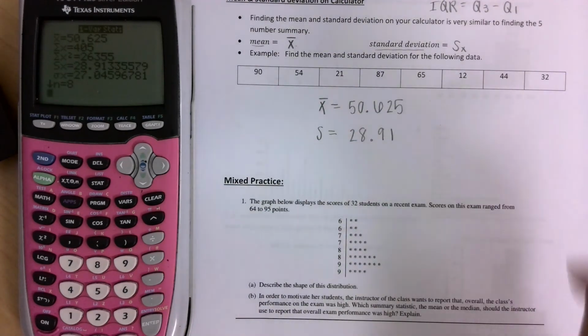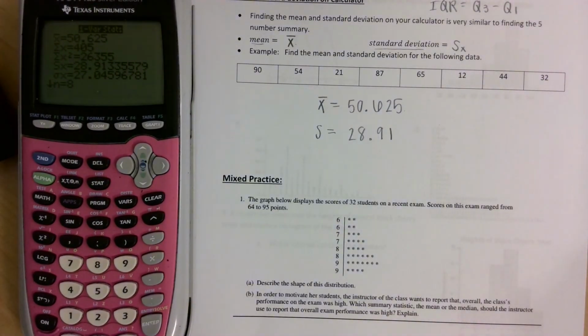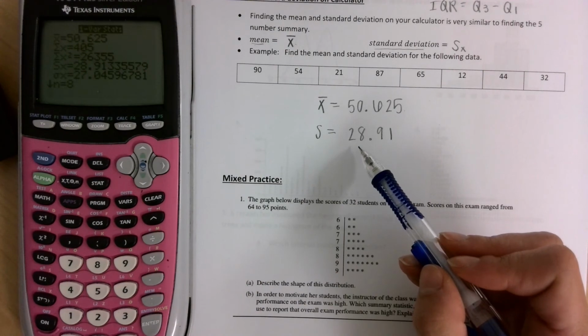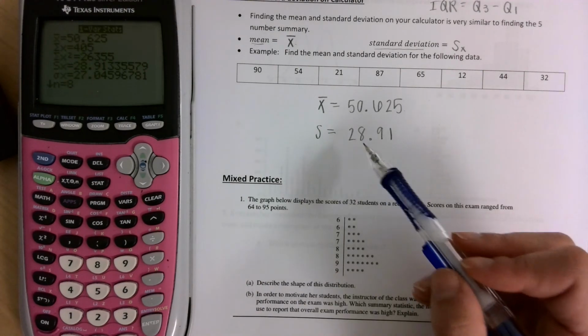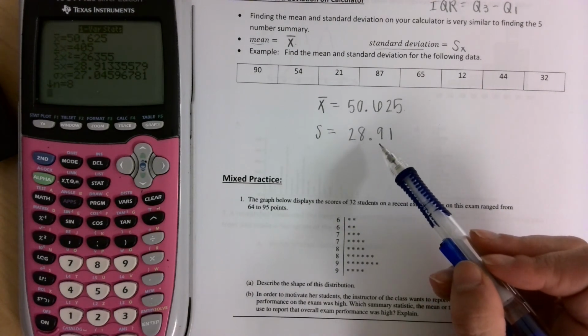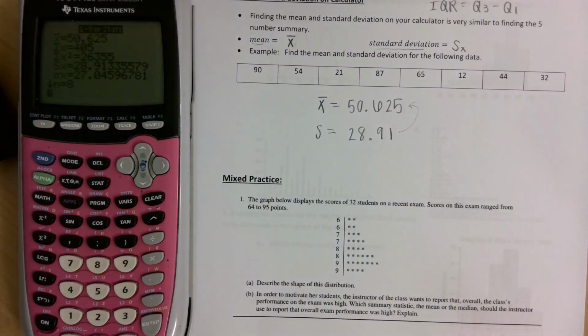Maybe it is grades in a class. Well, that means that the average grade is 50.625. My standard deviation is quite large. It's at 28. So that means that on average, my scores are 28.9 percent away from that average here. The larger the standard deviation, the more spread out your data is.